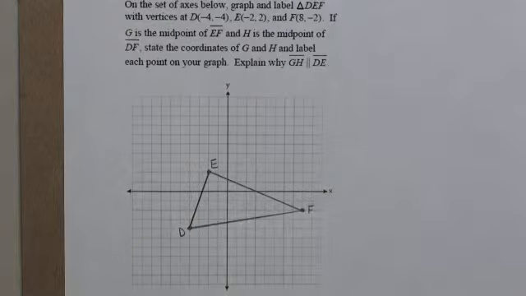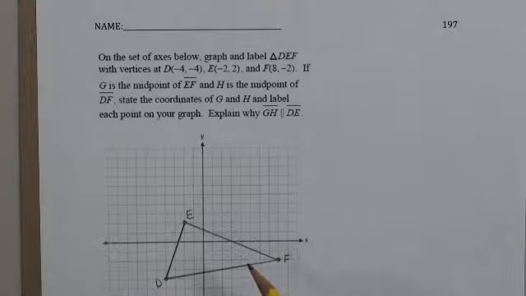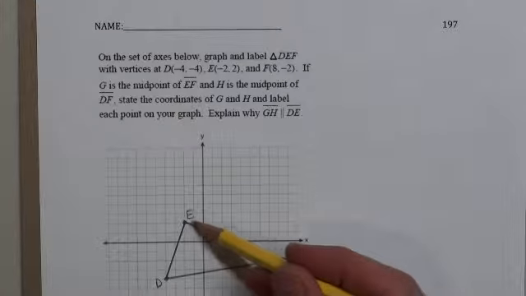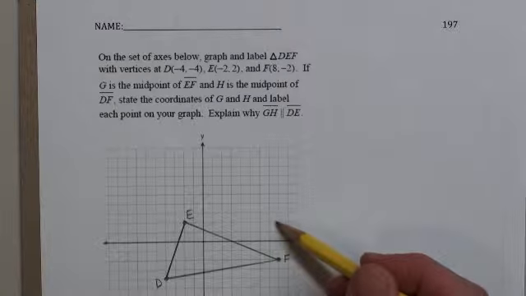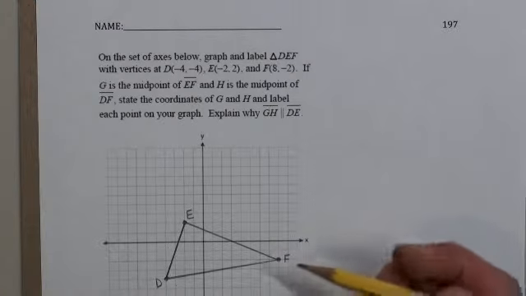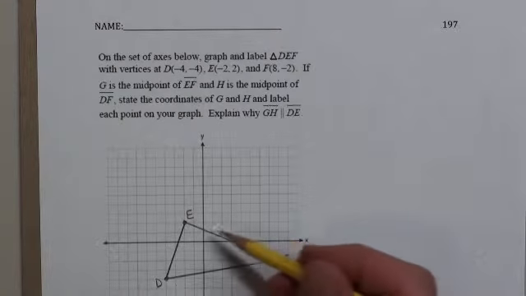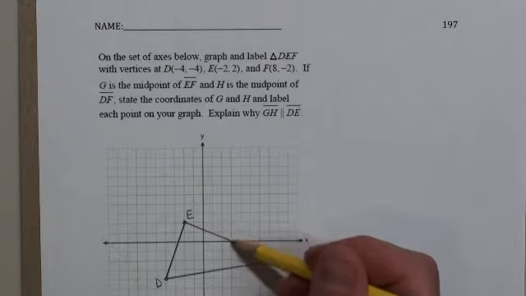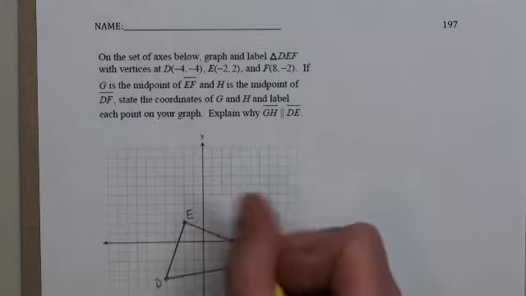E, F. If G is the midpoint of EF, I want to go in the middle of this line. So I go over 1, 2, 3, 4, 5, 6, 7, 8, 9, 10. I go to the right 10 and down 4. If I want to go halfway, I'll go to the right 5 and down 2. That's half of 10 is 5 and half of 4 is 2. So 1, 2, 3, 4, 5, 1, 2. So here is where G is.